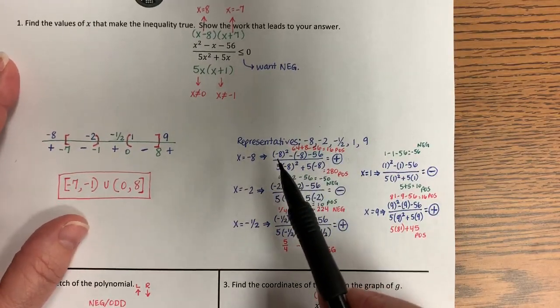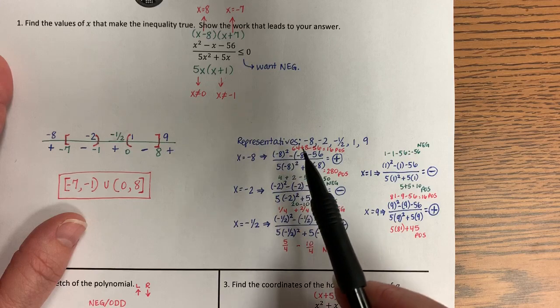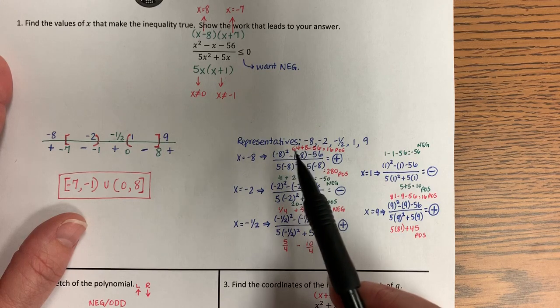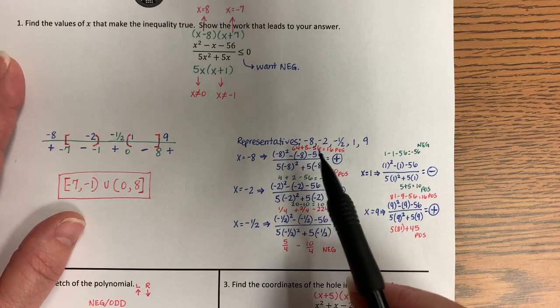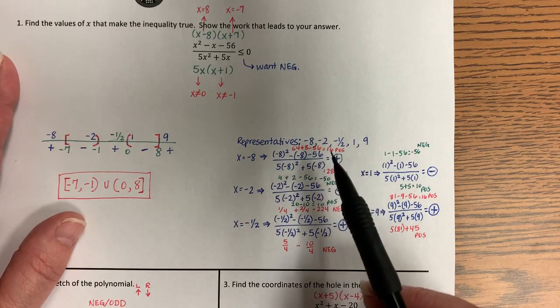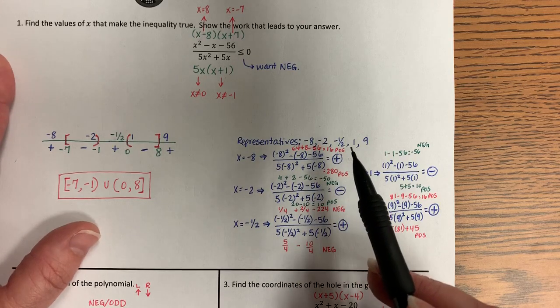And so when I'm plugging in negative 8, this is going to be a positive 64, minus a negative is going to become plus 8. So I have 64 plus 8 minus 56. 64 and 8 added together are going to be bigger than 56. So my top is going to end up being positive. I don't necessarily need to know that it's 16. I just need to know that it comes out positive.